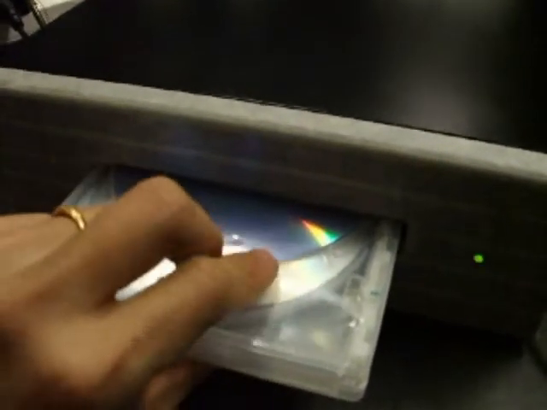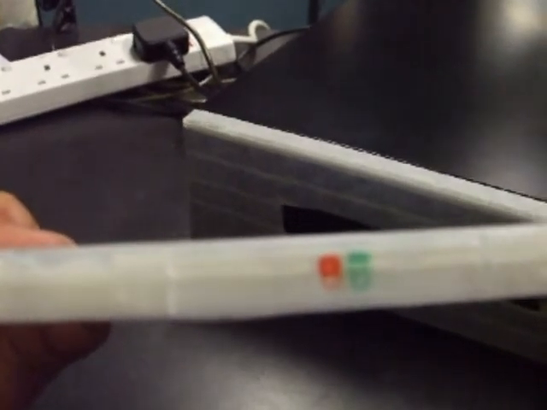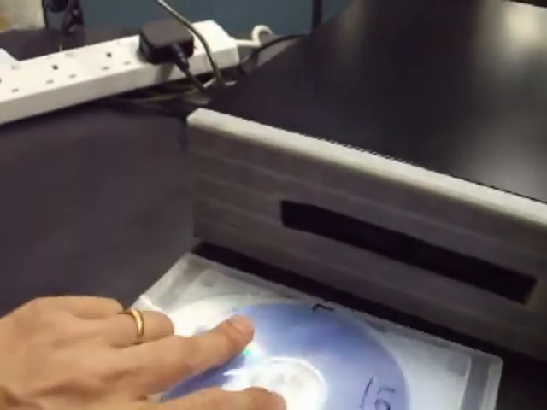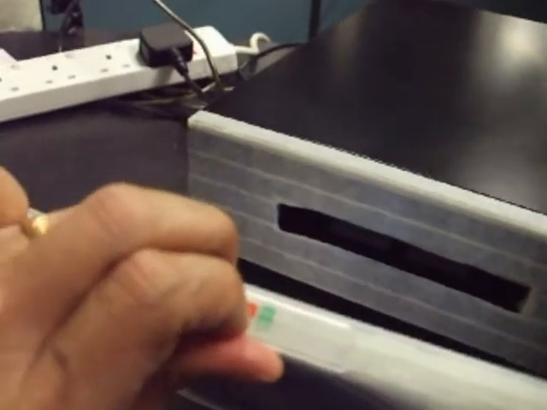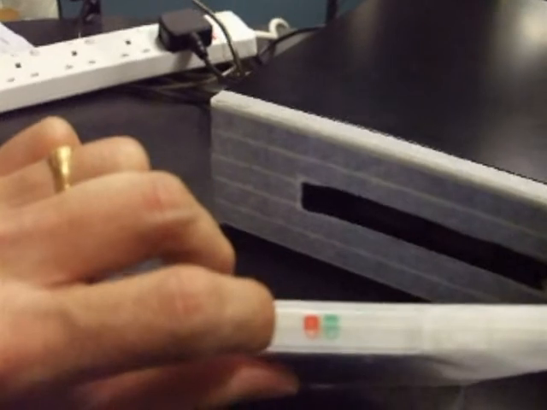Now let's check whether it has locked the case or not. You notice that the red icon now is in the clear, and if you try to open up this case, there's no way you can do that. It's really properly locked tight.